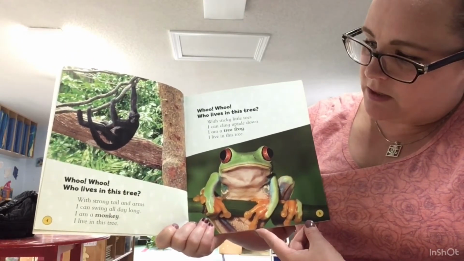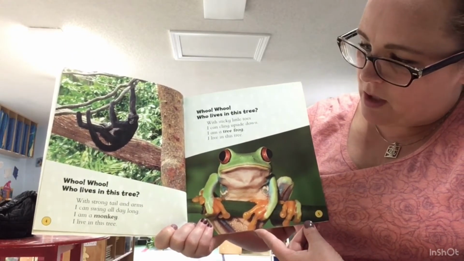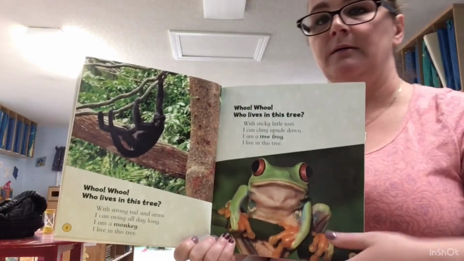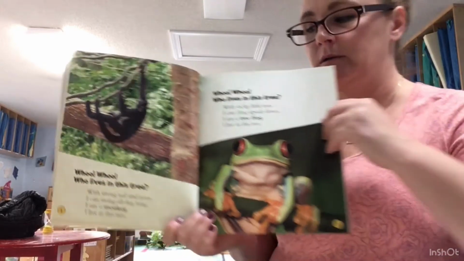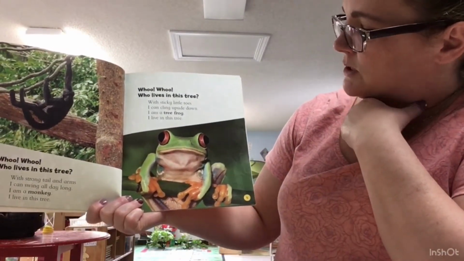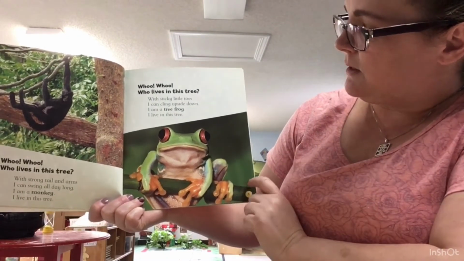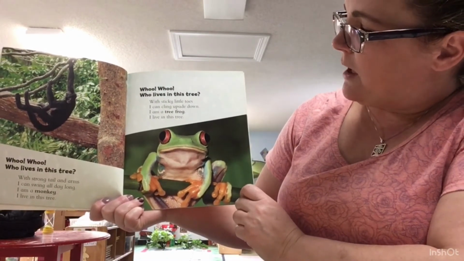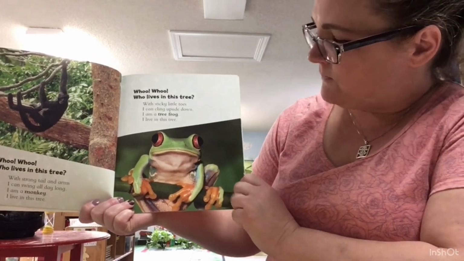With strong tails and arms I can swing all day long. I am a monkey. I live in this tree. Who lives in this tree? With sticky little toes I can climb and cling upside down. I am a tree frog. I live in this tree.